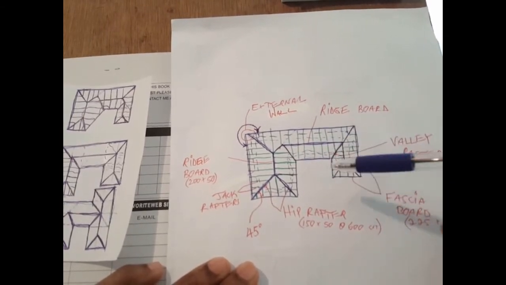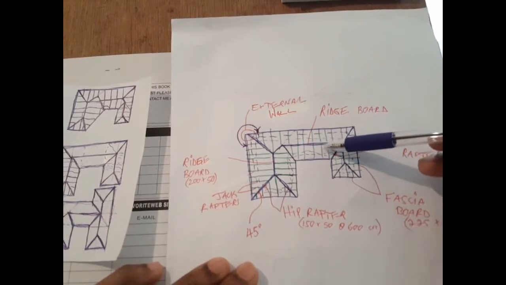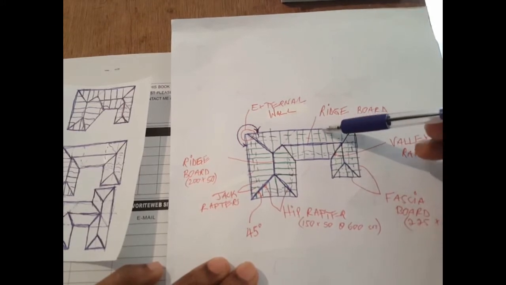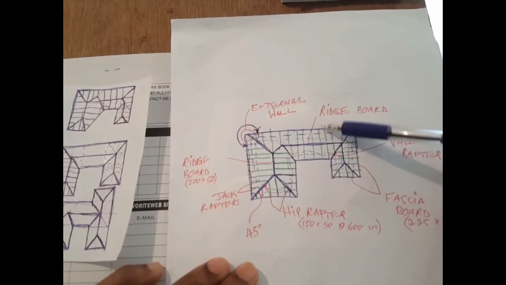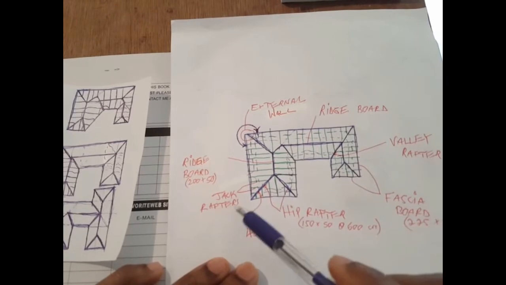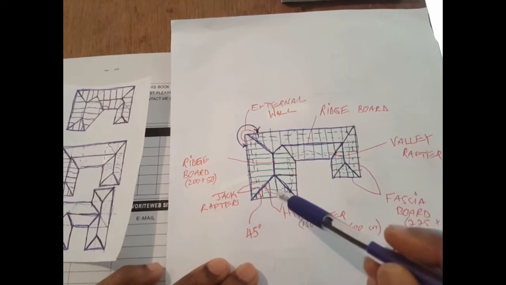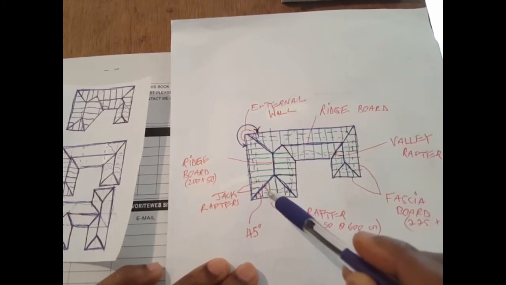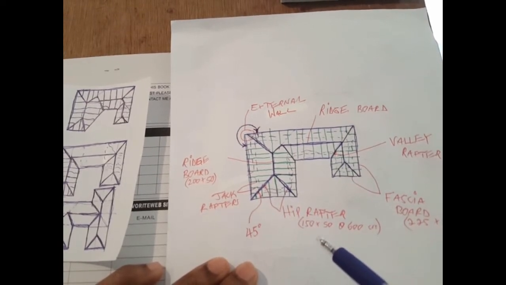We have full length rafters and we have short rafters. The full length rafters normally run from the ridge board down to the fascia board. These are referred to as common rafters, the full length ones. The shorter ones are referred to as jack rafters, and jack rafters normally run from the fascia board up to the hip rafters, and these are of varying length.